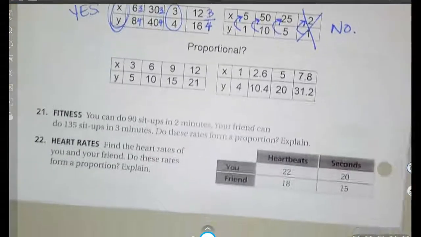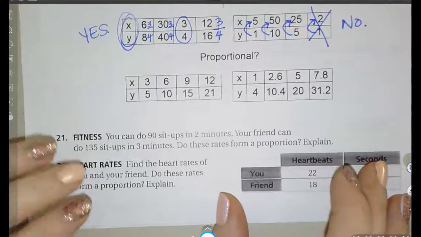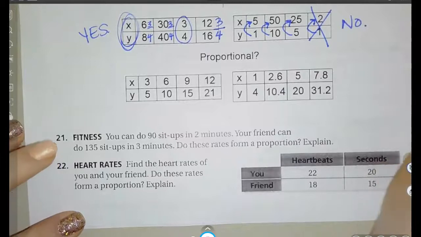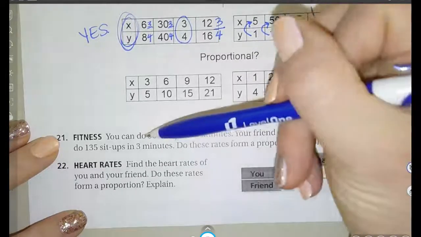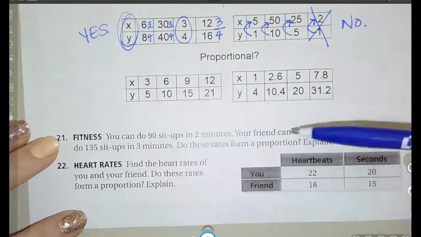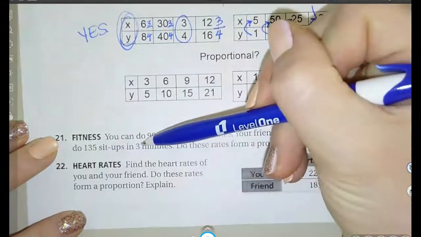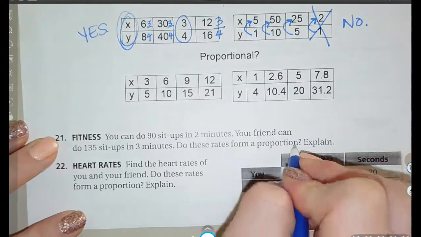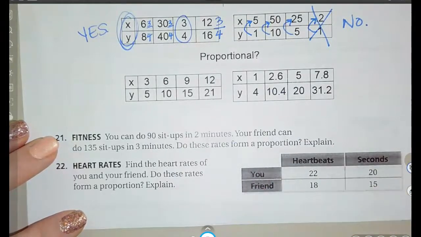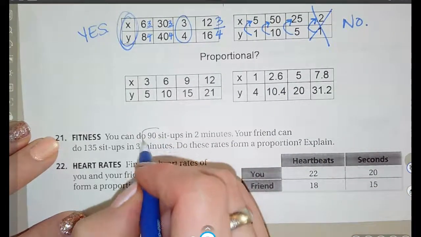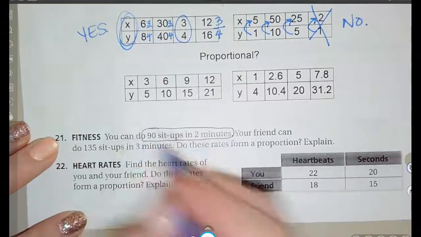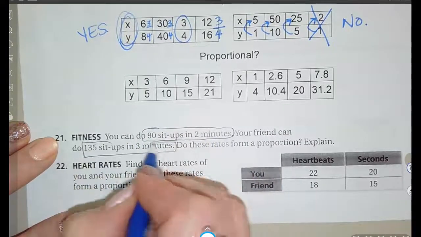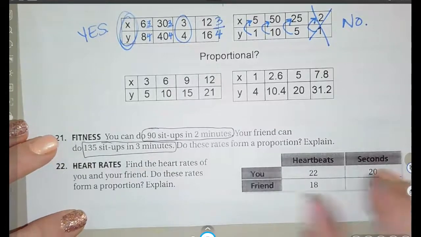Okay, so now we're looking at just these couple story problems at the end. Number 21 says, you can do 90 sit-ups in 2 minutes, and your friend can do 135 sit-ups in 3 minutes. Do these rates form a proportion? Okay, this builds on what we did in 5.1. What you're really doing is finding the unit rates and seeing if those unit rates are equal, right?